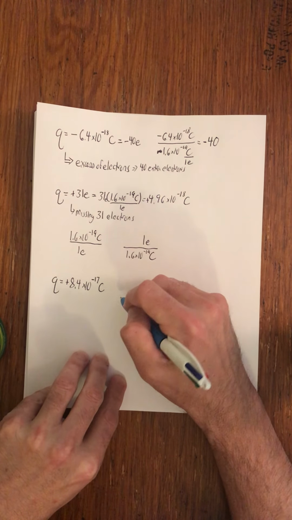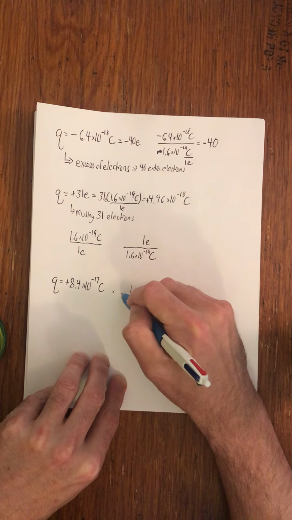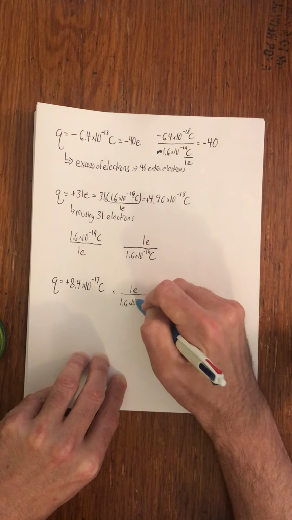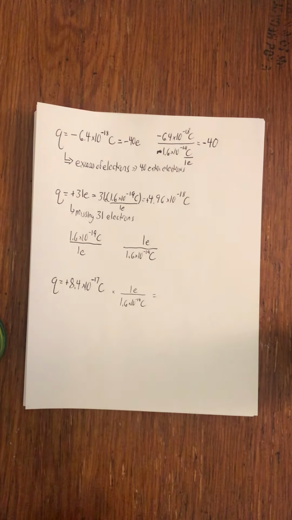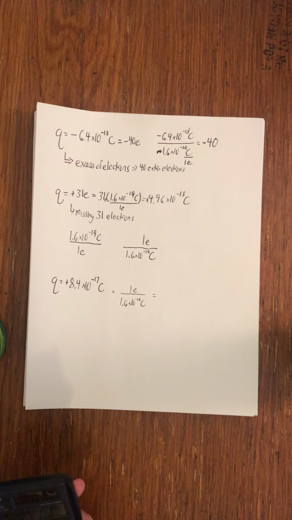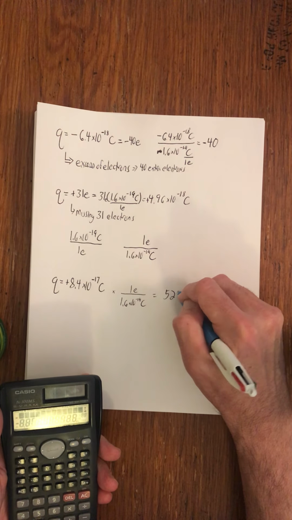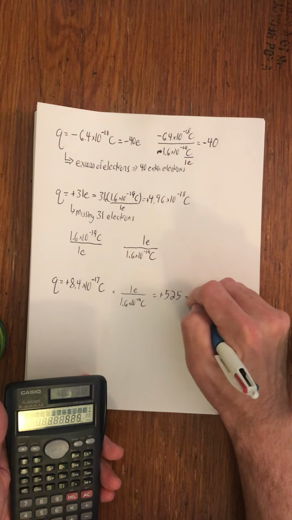So let's do that conversion. So we're going to multiply it by our conversion factor here, 1E per 1.6 times 10 to the negative 19th coulombs, and we find 8.4 exponent negative 17 divided by 1.6 exponent negative 19. We get 525 positive E. So this thing must be missing 525 electrons in order to do that.